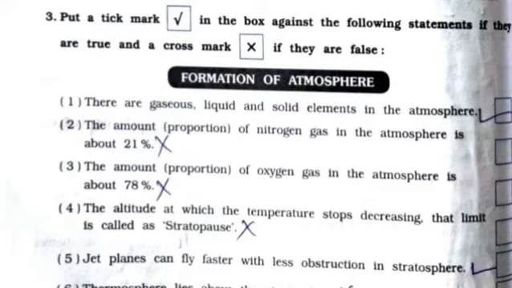Firstly, true or false for formation of atmosphere. First one, there are gaseous, liquid and solid elements in the atmosphere, that is true. Second, the proportion of nitrogen gas in the atmosphere is about 21%, it is false. Third, the amount of oxygen gas in the atmosphere is about 78%, it is false.